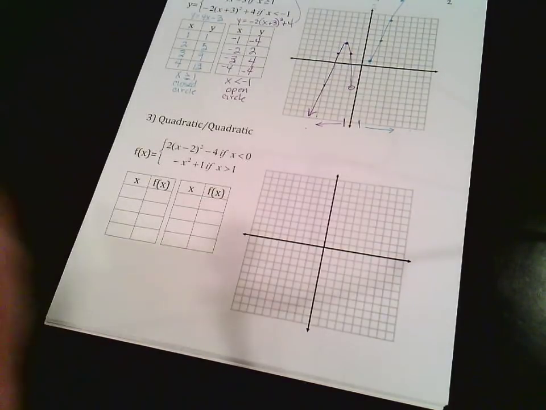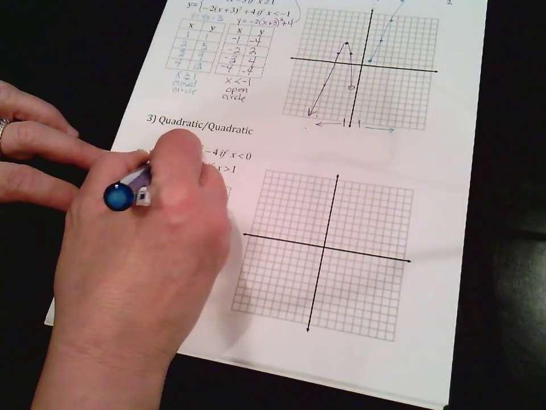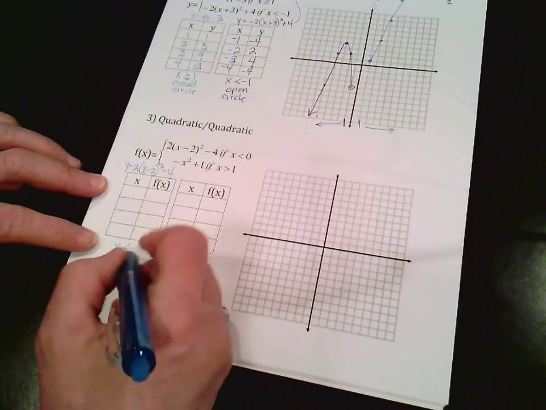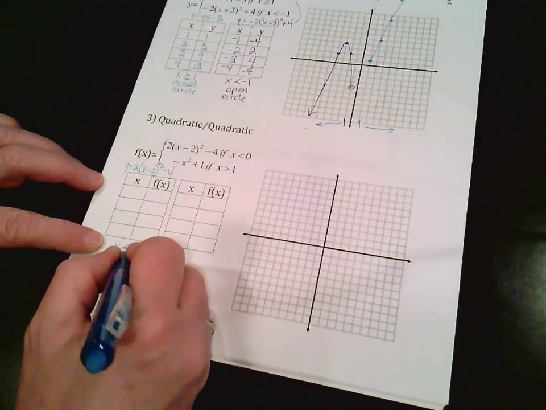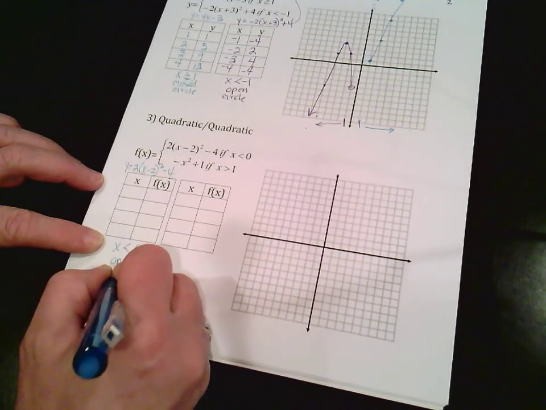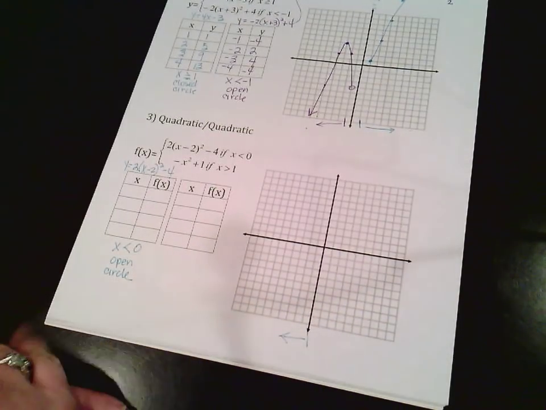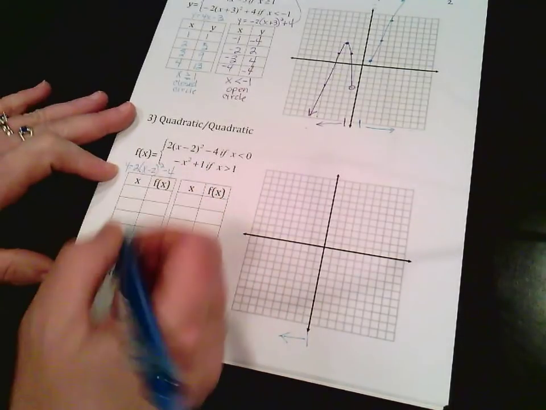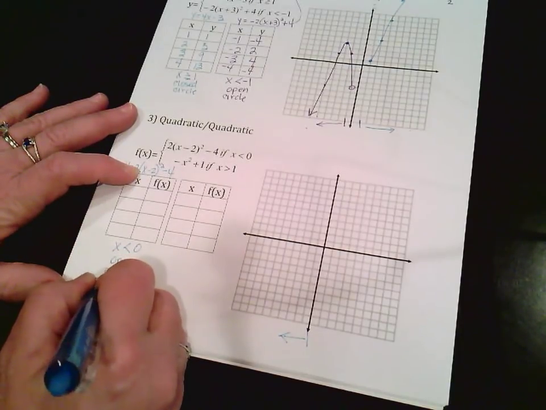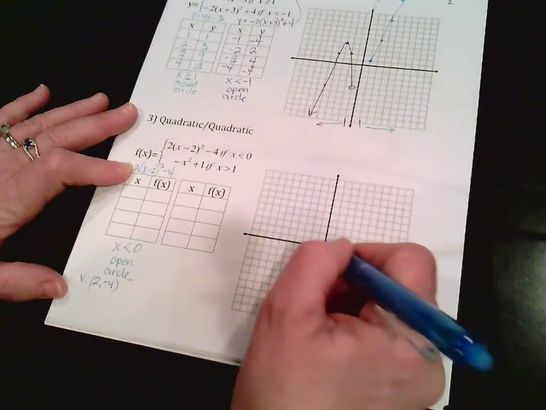So this will be fun. On the first one, I've got y equals 2 times x minus 2 squared minus 4. That's what I'm going to do over here. My domain limiter is x is less than 0. It's less than without an equal to sign, so that means it's an open circle. And it's less than 0, so this is everything to the left of 0. I need to have my vertex. My vertex, because it's in vertex form, is easy to see. It's 2, -4, because it's the opposite of what is with x, and then -4. So it's going to be one of my points.